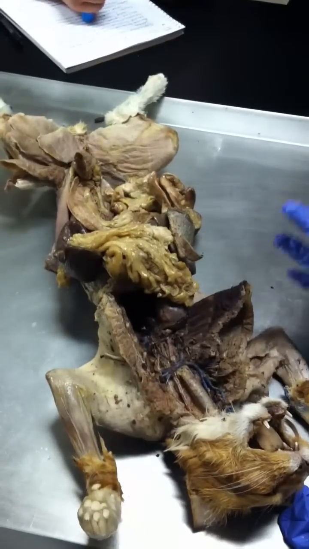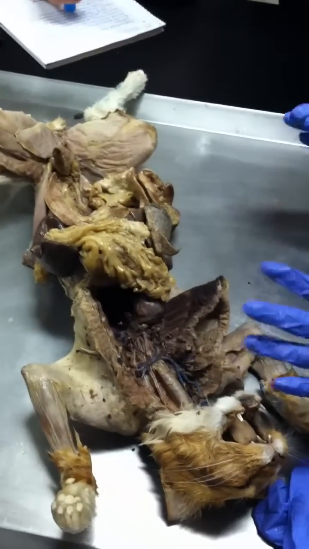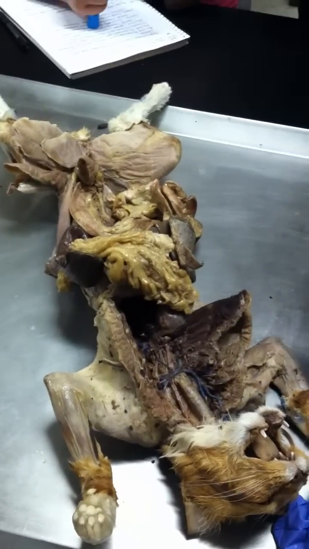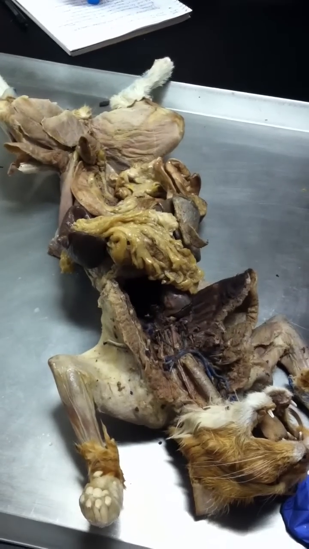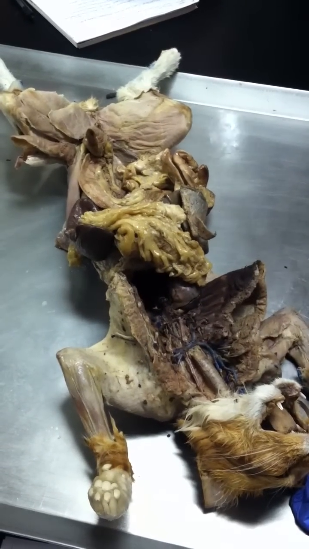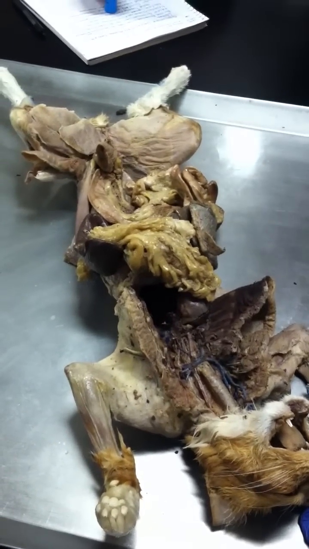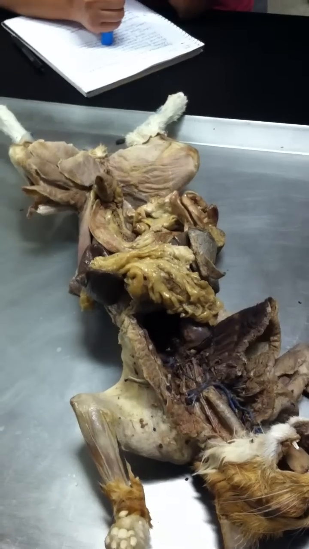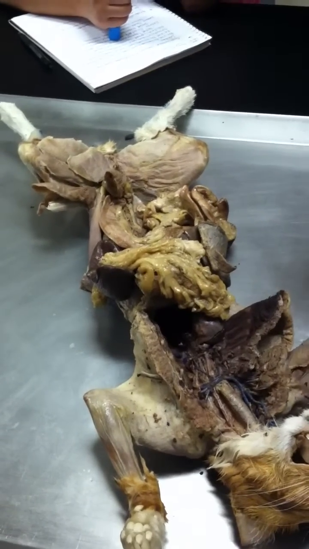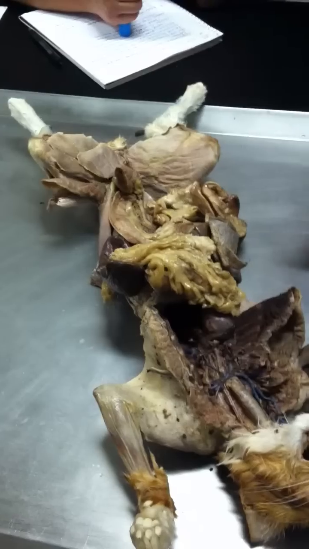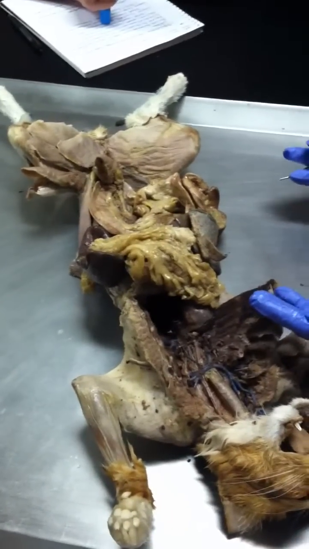Notice while we were talking about this entire tube, we actually didn't talk about the liver, pancreas, or the gallbladder. Because if you think about it, our food doesn't go through those structures, right? They don't go through there. But those three organs still help us. They contribute to the digestion of our food, right?